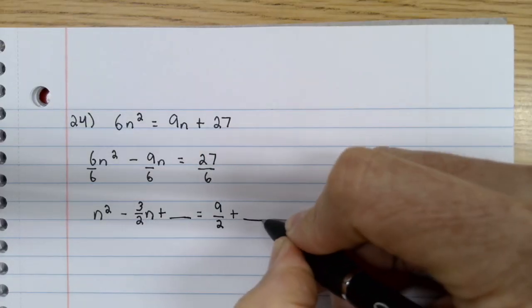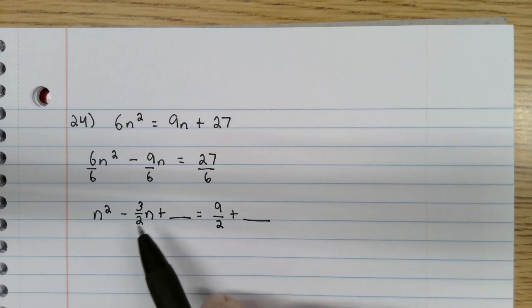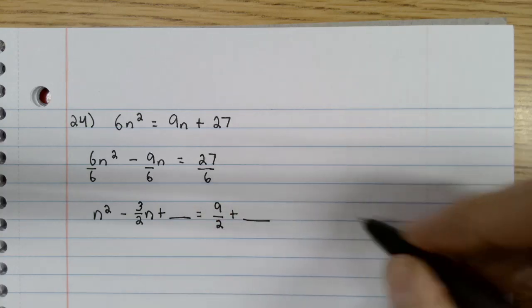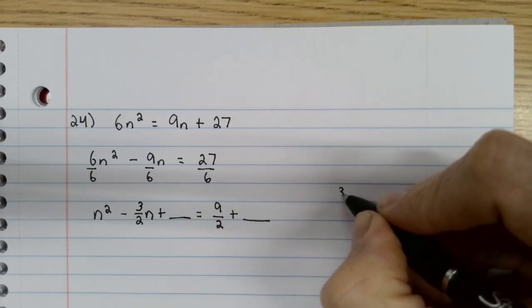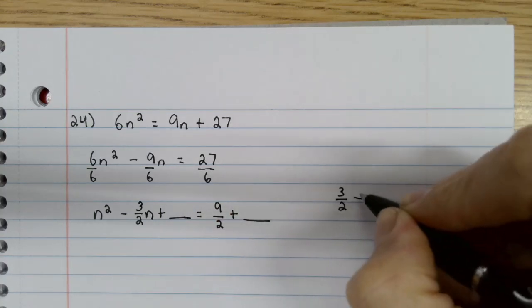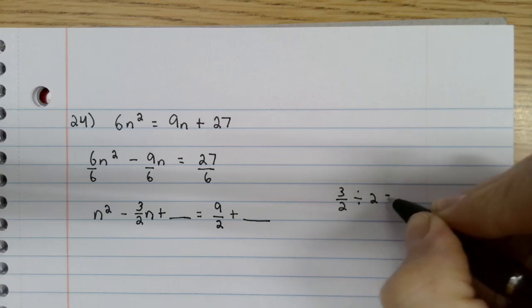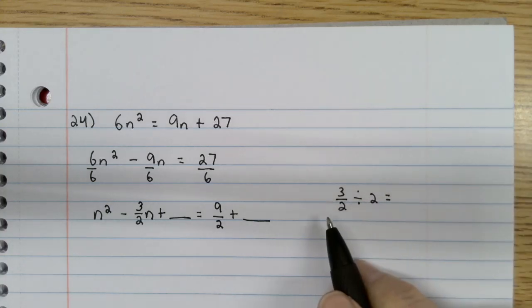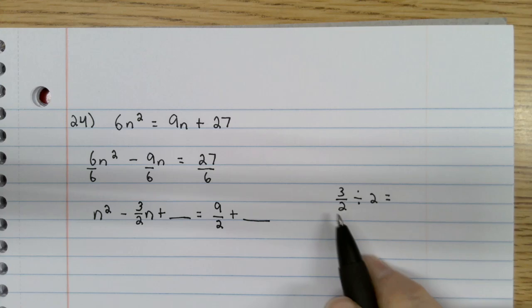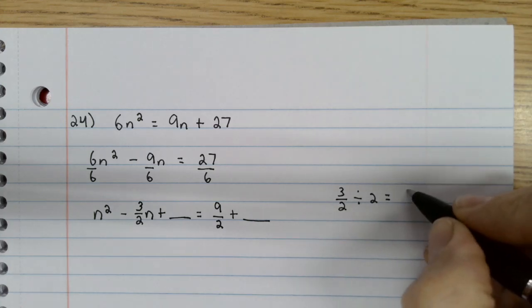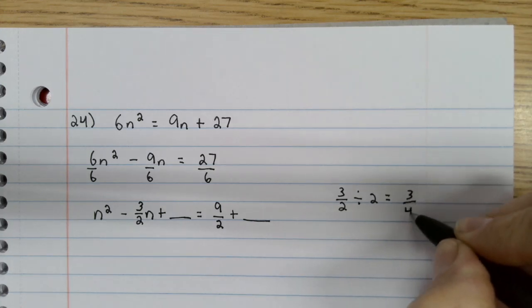So remember, this part involves dividing that number by 2 and then squaring it. So I'll write over here off to the side 3 over 2 divided by 2. Remember, if you're dividing by 2, it's just like multiplying the denominator by 2. So that's going to be 3 over 4. Okay?